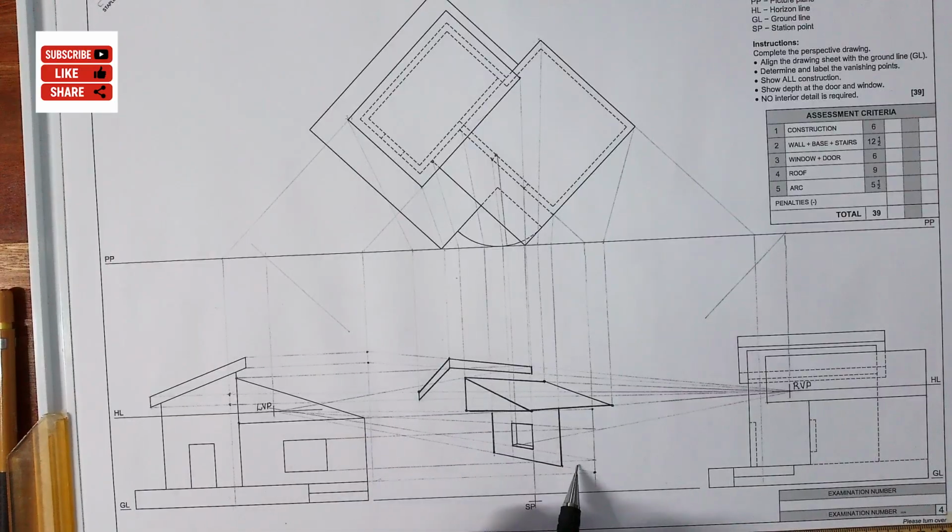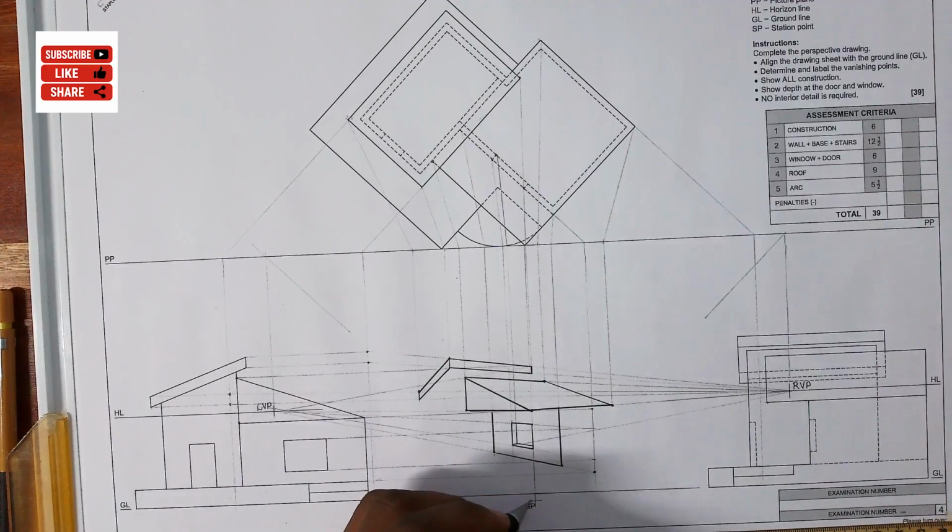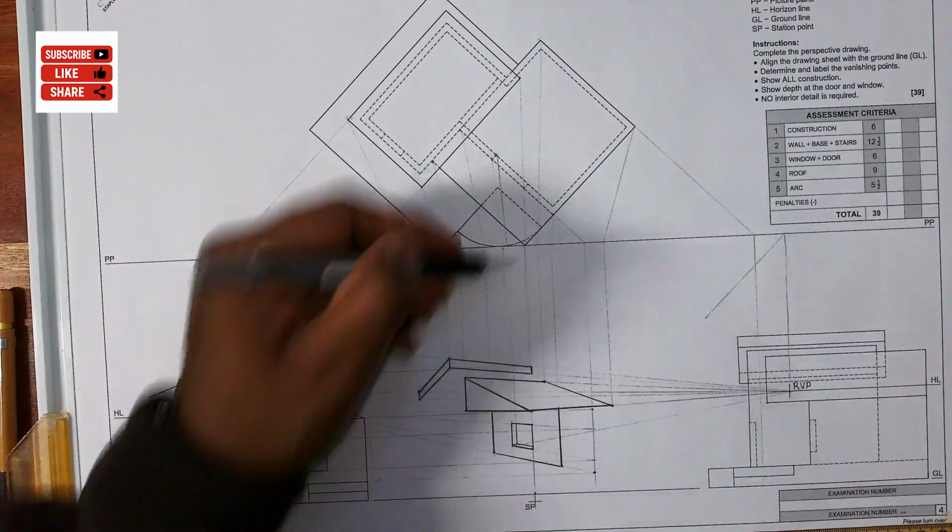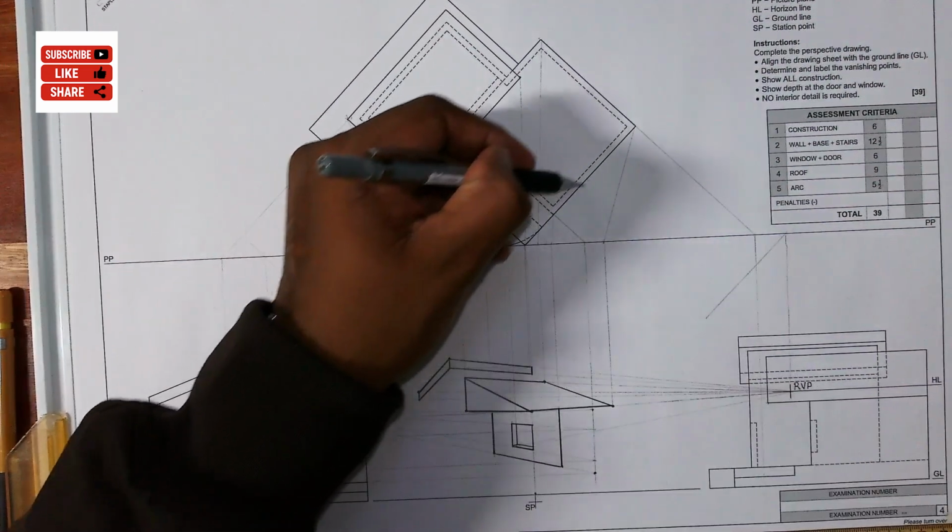Now let me move to the wall on this side. What I have to do is, if you check from our right hand side, the wall goes all the way down to the ground level. So obviously I'll have that bottom part as my height line, but I'll mark a point here because it's on this line here.